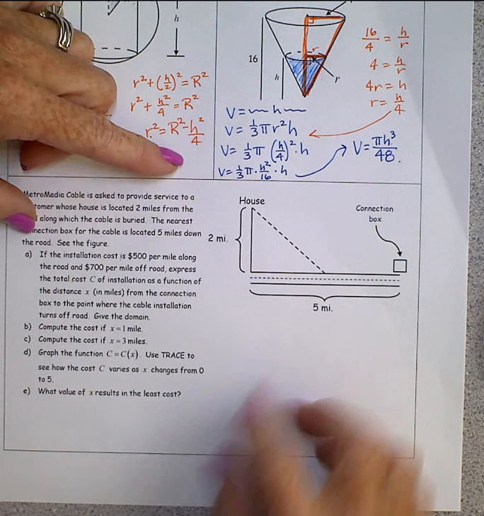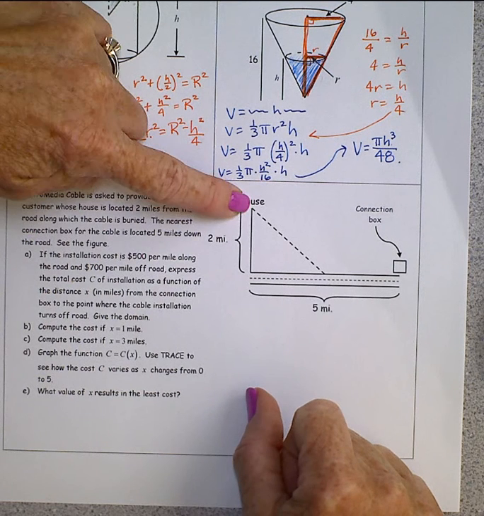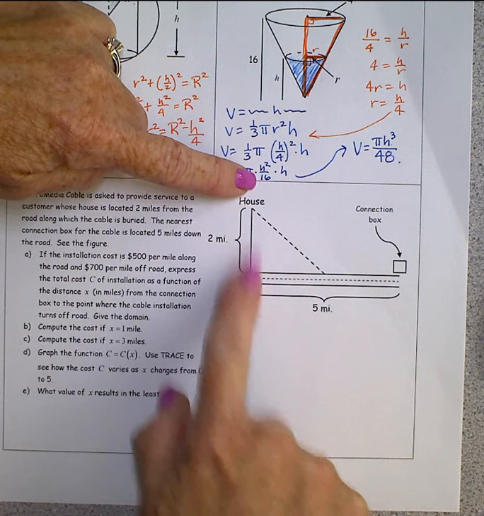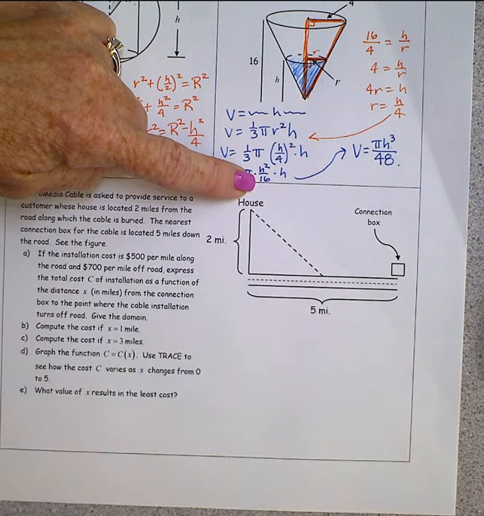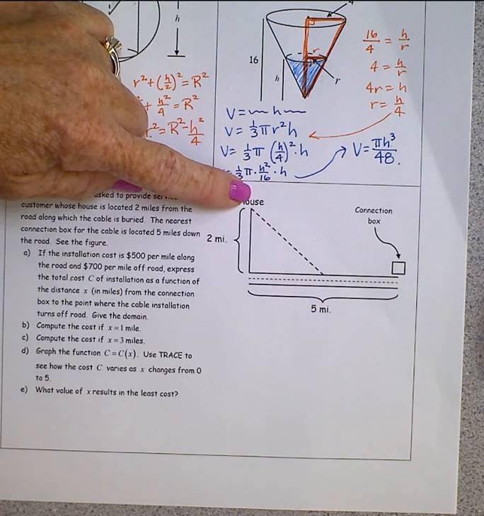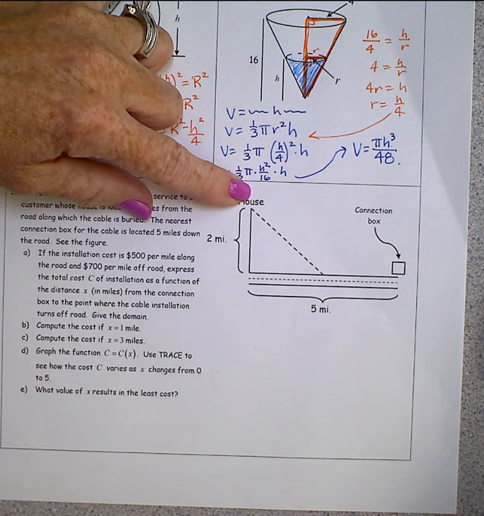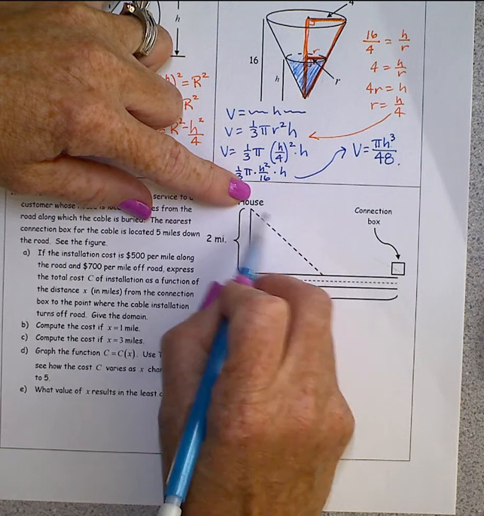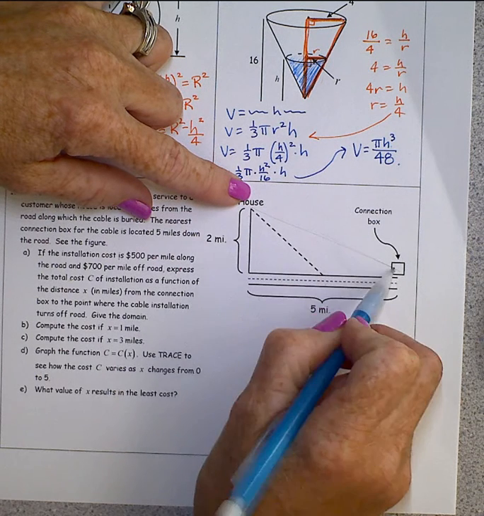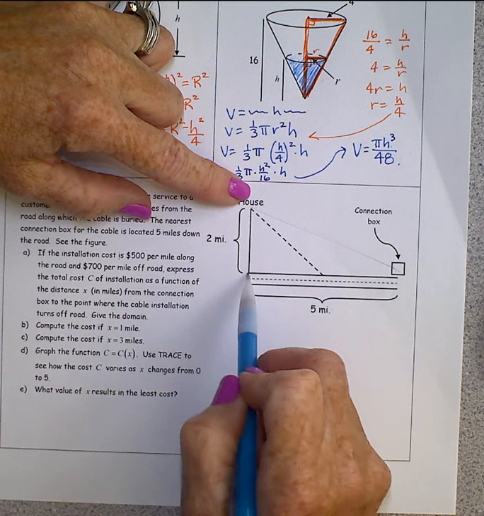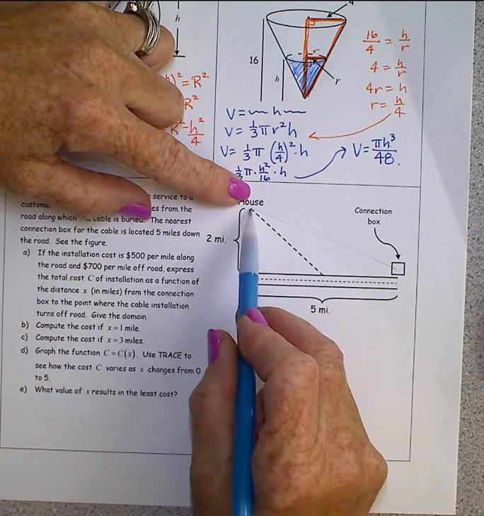So look at the figure. All right, here's the house. They live out in the middle of nowhere. They are 2 miles straight off a road. Okay? Connection box is here. And the house wants cable. And the cable company has a couple of options. They could run the cable directly from the connection box to the house, right along here. Or they could go down the road, this, and straight up this 2 miles, which is also paved.